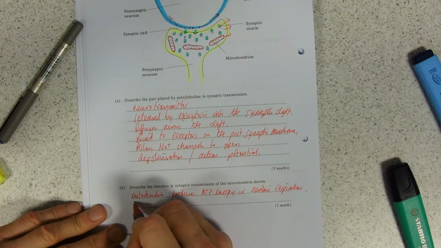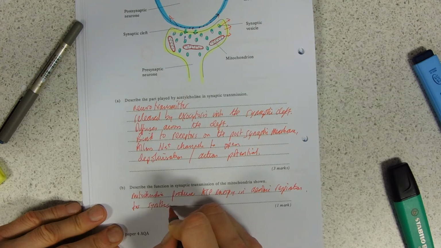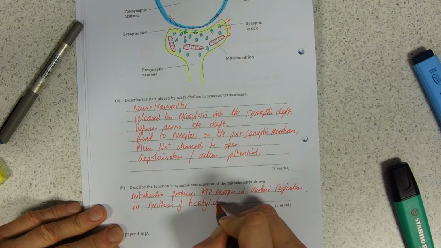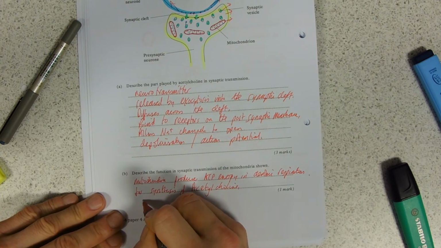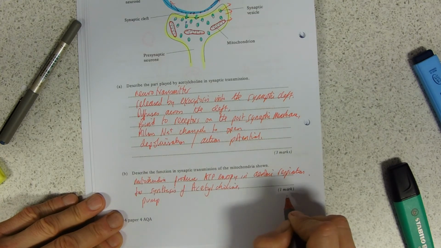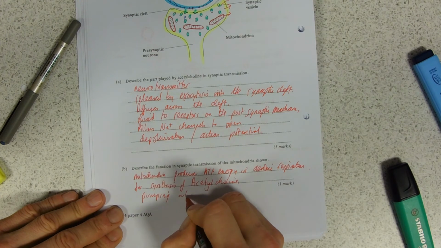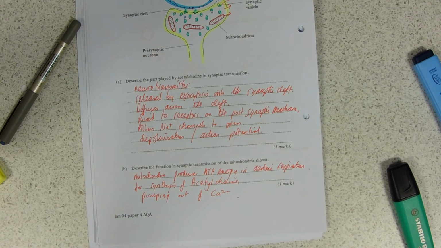So for synthesis of acetylcholine, we could say pump, that's it for 1 mark, that's all you need to say, but I'll give you another suggestion. Pumping out of calcium ions as another suggestion there.